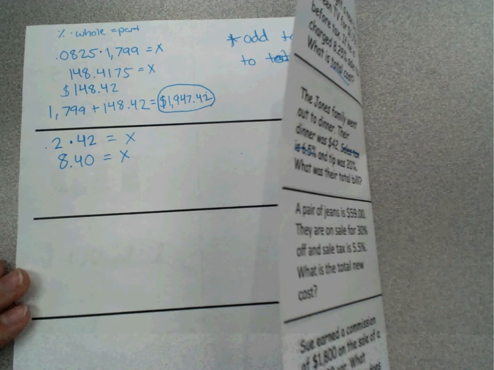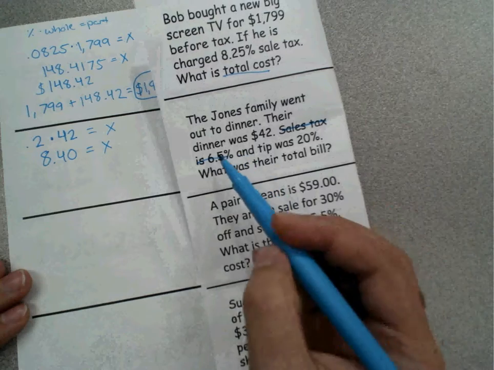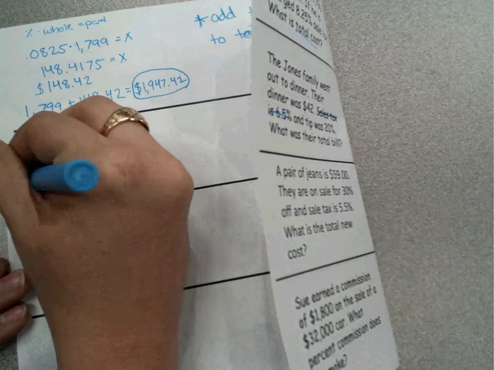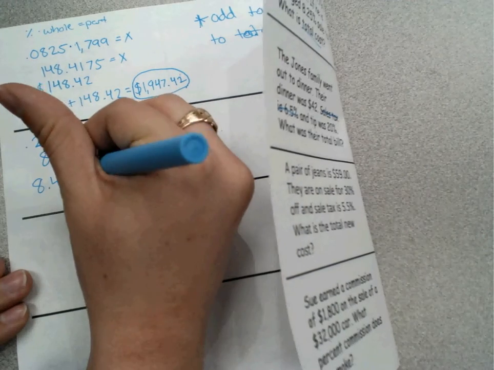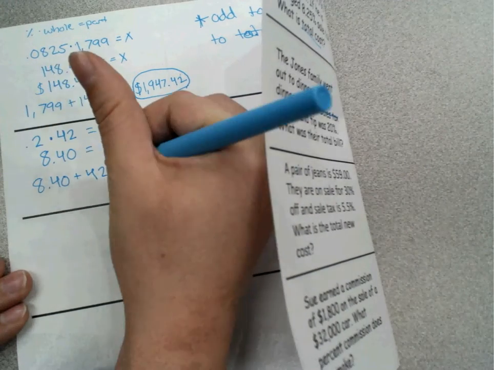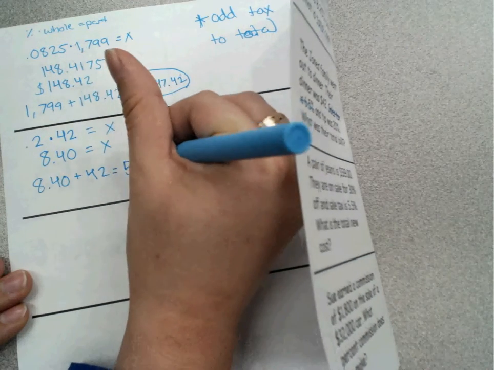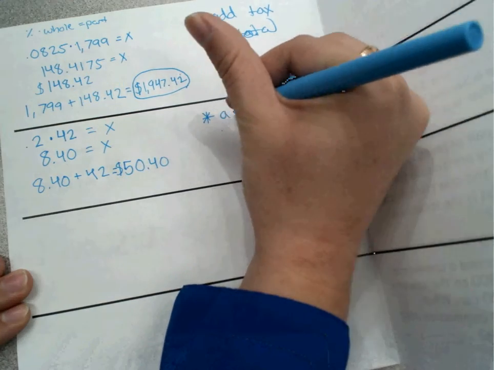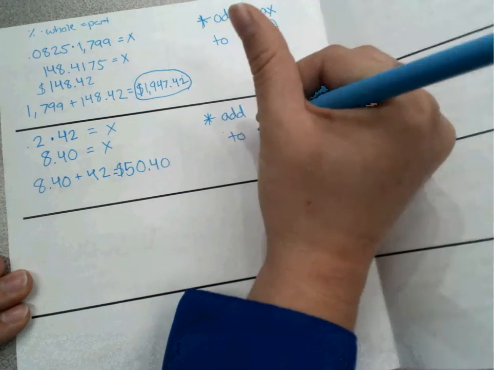Now again, if we want to do the tax, we'd go through and multiply 42 times 0.065, but we're going to skip that. So the total plus the tip gives us $50.40. So again, write a note off to the side, add the tax or add the tip to the total amount.